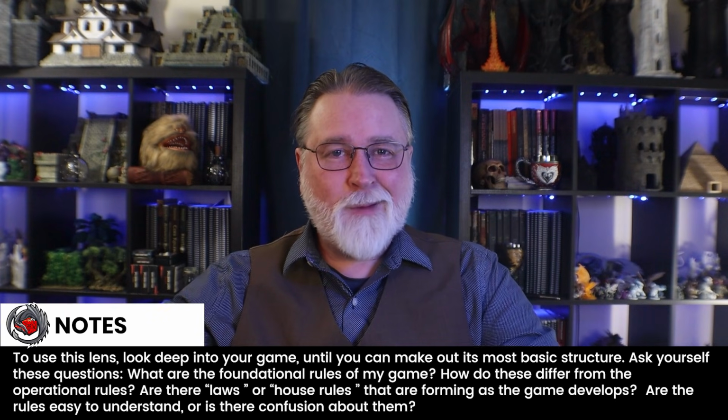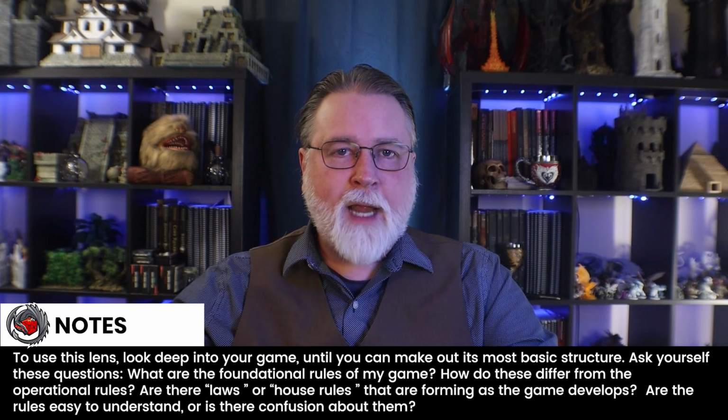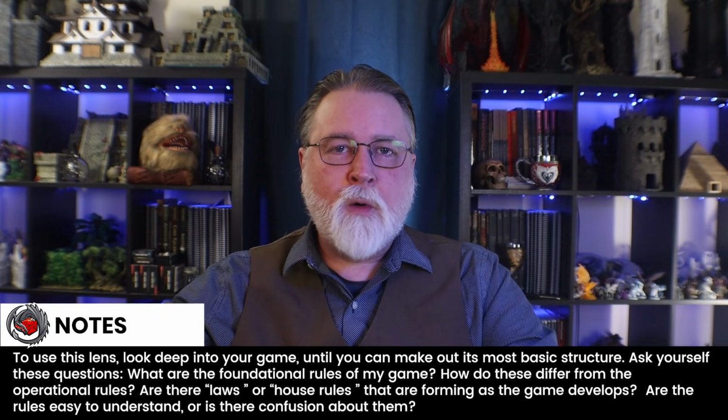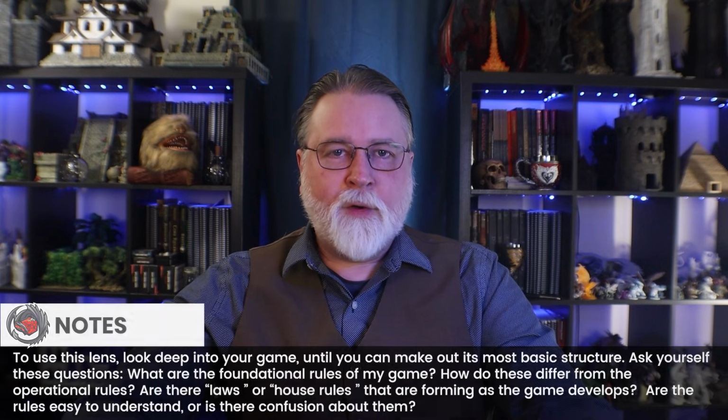The lens of rules examines how the rules of a game shape behavior at the table. It focuses on what the system consistently encourages players to do through incentives, constraints, and rewards, regardless of stated tone or narrative intention. Schell treats rules as the primary drivers of player behavior. Rules determine what actions are easy or difficult, what risks are rewarded, and what outcomes are reinforced over time. In role-playing games, this influence is often subtle, emerging through repeated play rather than explicit instruction.